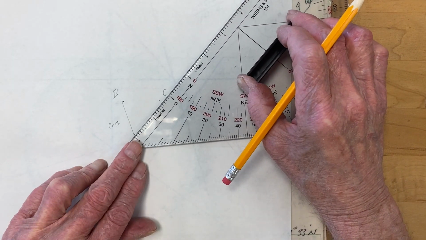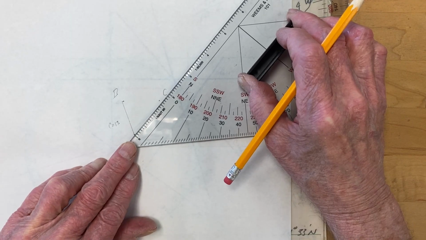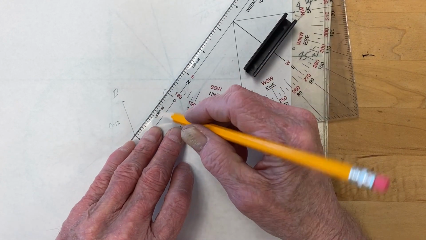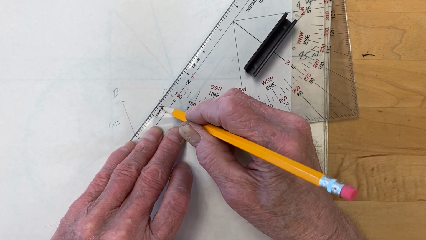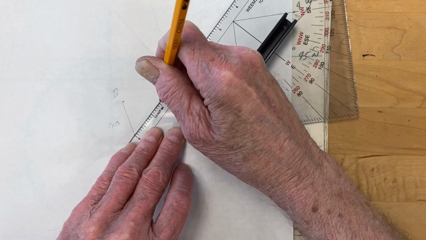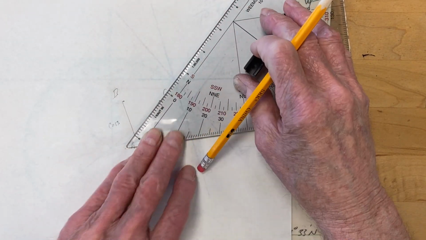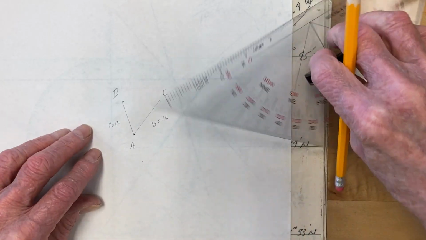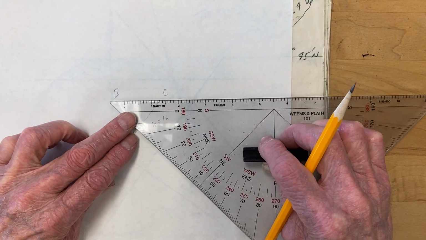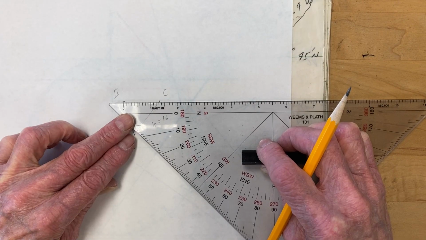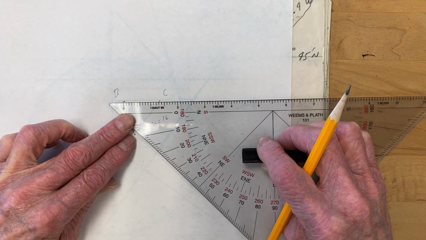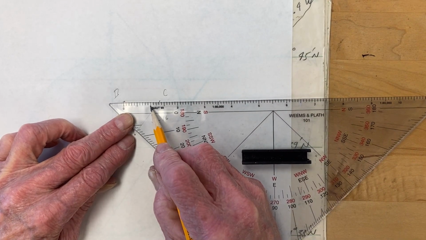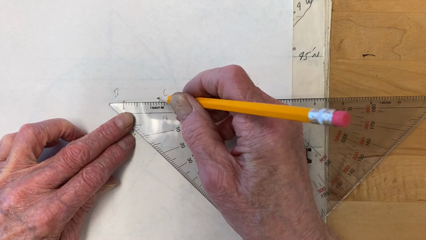This one would be B. And that looks like it's exactly 10, 15, 16. I'm going to call that one 16, the side opposite that. That's B equals 16. And then A, the other side of the triangle, would be from here to there. That looks like a little bit over, but let's call it 13, 10, 11, 12, 13. Yeah, let's call it 13.